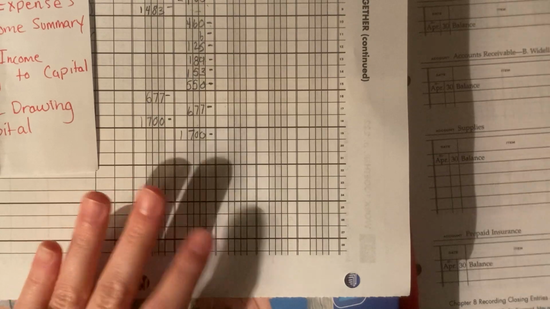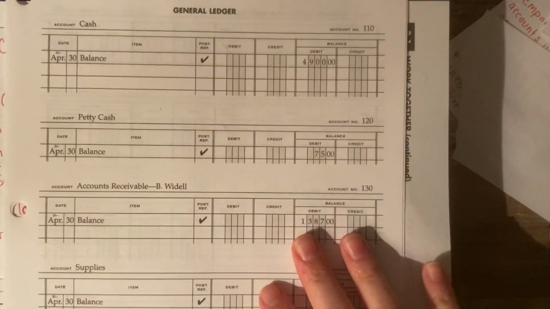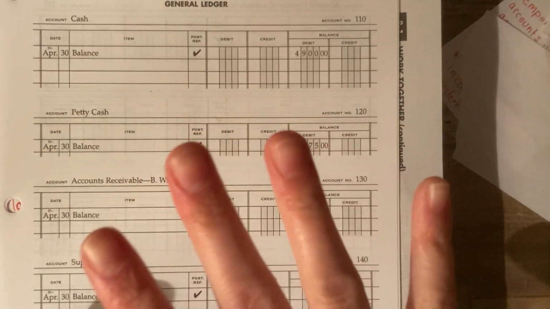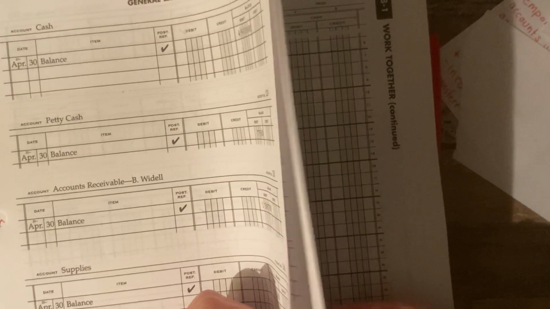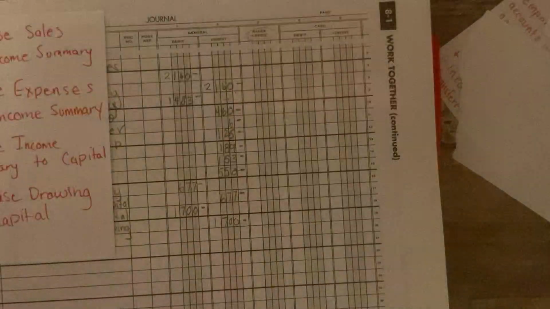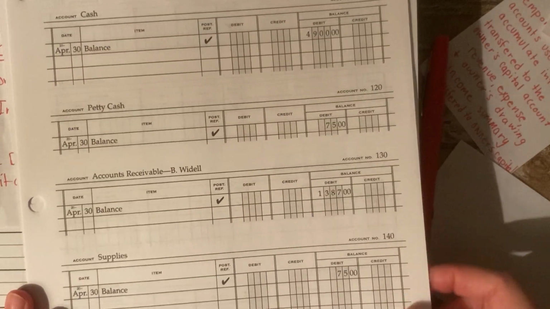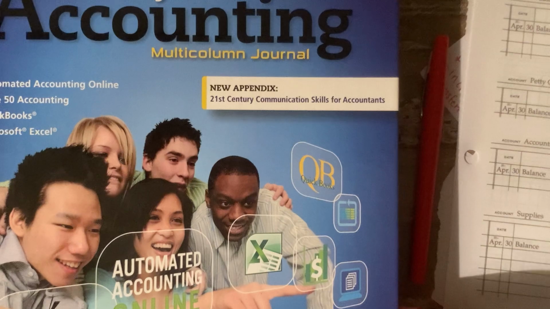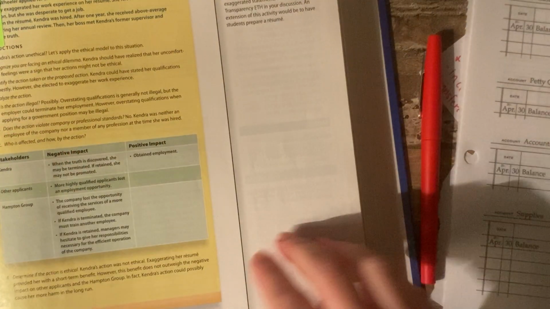Last thing that we do is post, everyone's favorite thing. You have to post them to the general ledger. This is copy work. We always journal first, then we post to the general ledger, and I need to look back in the textbook to see what journal page they used.